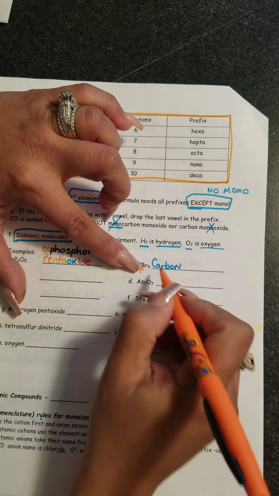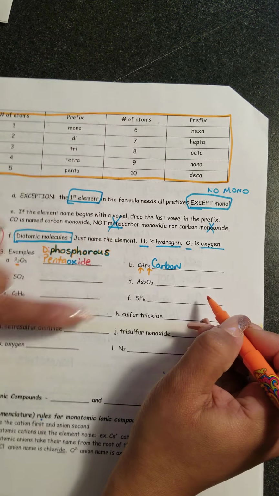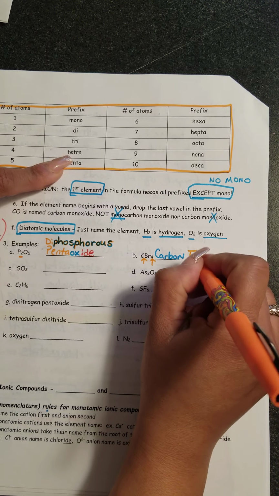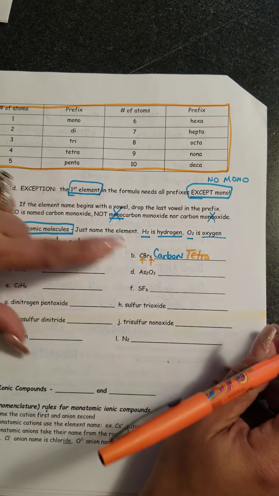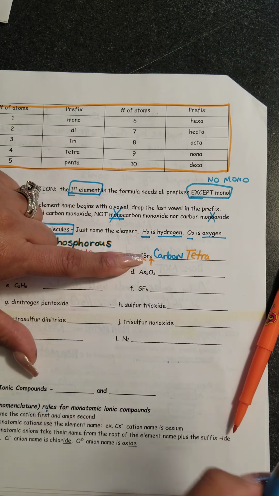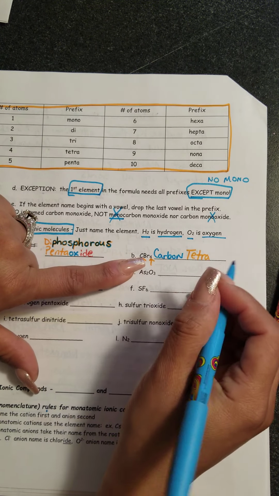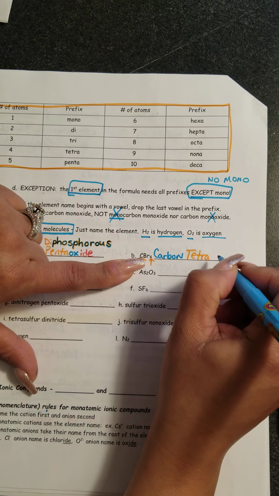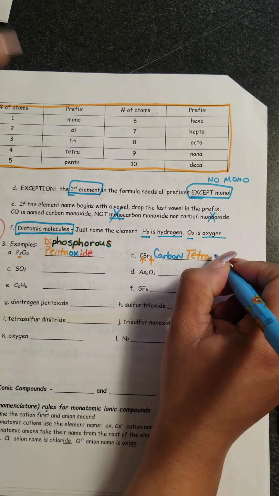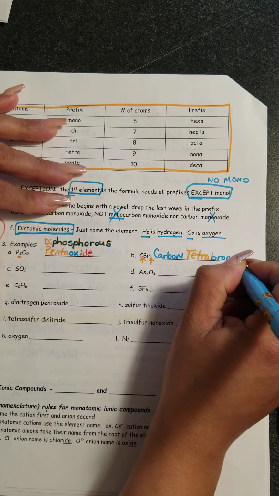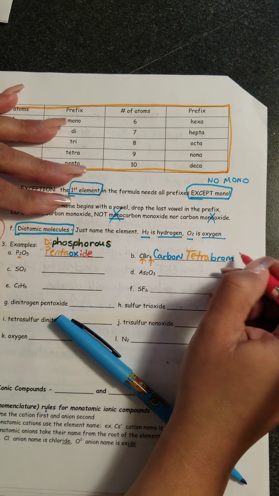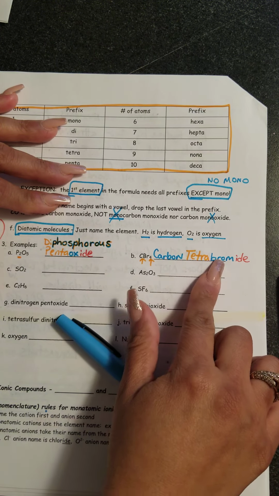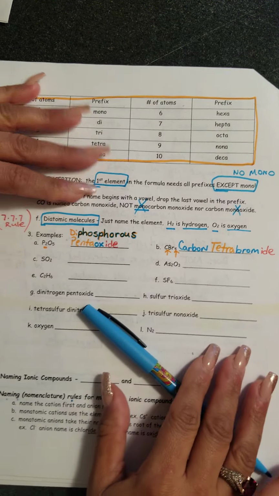There is a 4 over here, so we are going to use the prefix for 4, which is tetra. This is bromine for Br. Again, we're only going to use the root word, and then we're going to add ide. So brome, and then ide, I-D-E. Carbon tetrabromide. That's the full name.